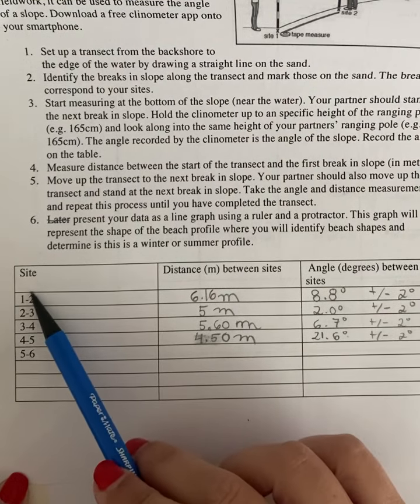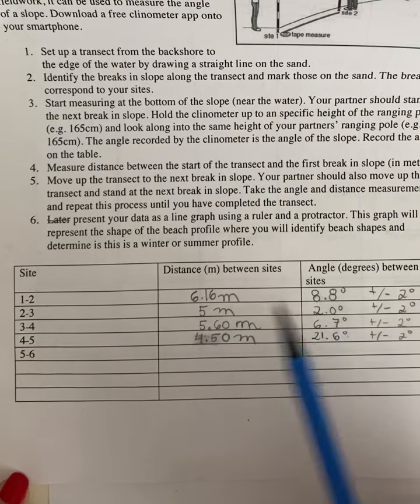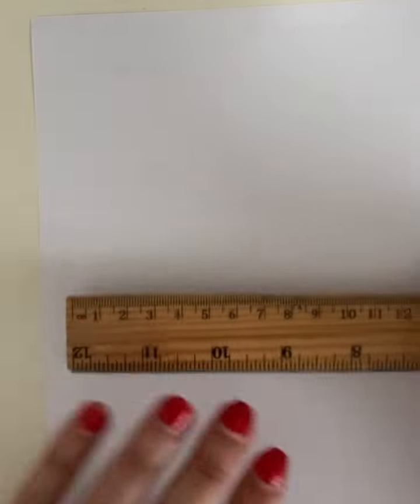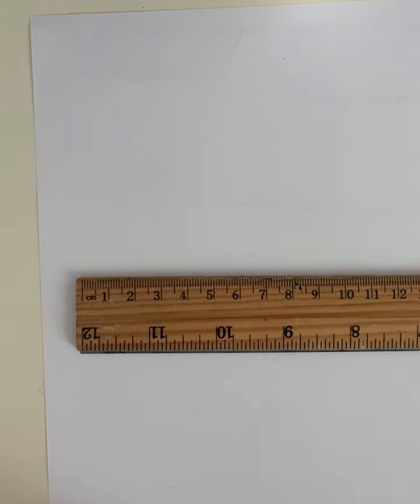Using the data that you collected, the distance and the angle from each side, you're going to draw a beach profile. You need a ruler and you need a protractor. You also need to create a scale.